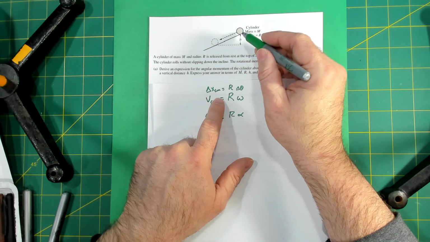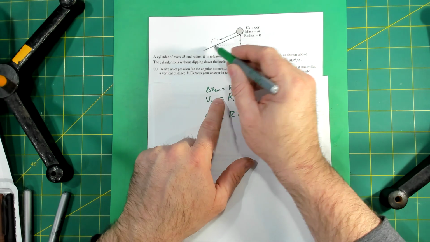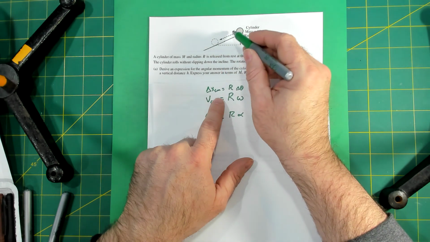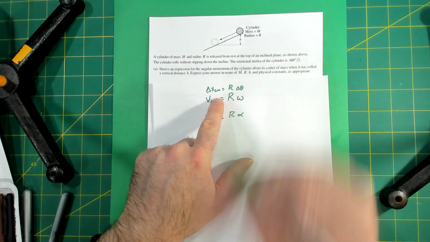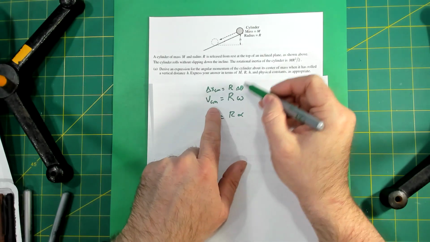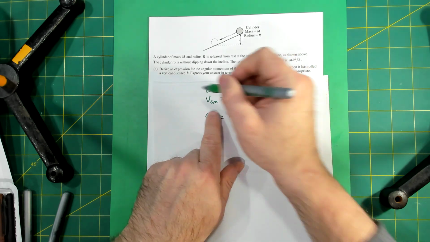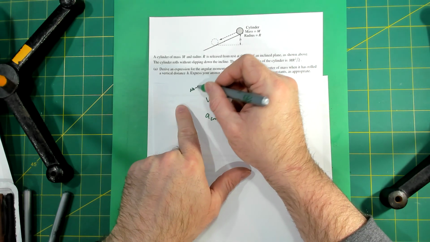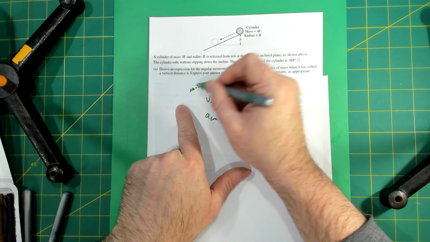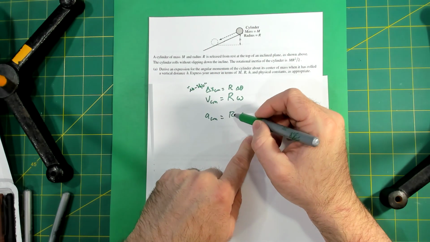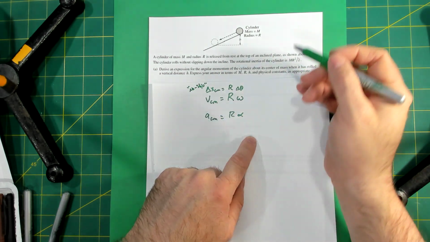Or maybe it's spinning too slowly and it's skidding down and it's moving farther along than a point on the rim would spin around. And so you wouldn't be able to say that how far the center of mass goes is how far a point on the rim would go. But with this case, we can. This is the no slip condition. Okay, and that's going to let us use this. And that's an important thing to recognize.